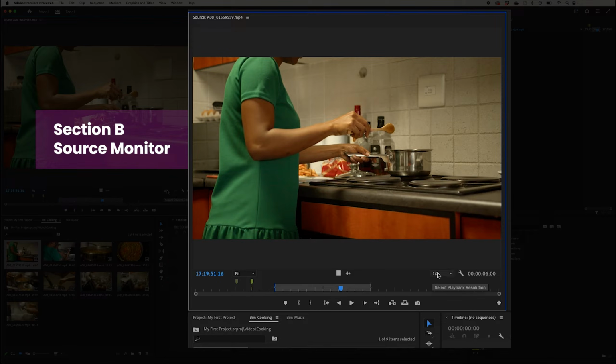And then to the right, you can also choose your playback resolution. You have full, half, a quarter, an eighth, and a 16th. I'm assuming that's what you call it. But this allows you to lower the quality of the video whilst you are editing to ensure smooth playback on computers, especially with inferior graphics cards or CPUs.